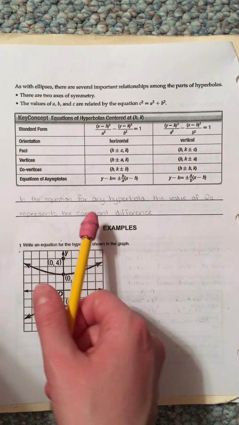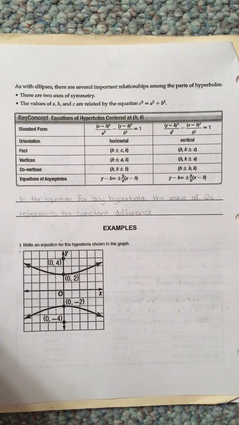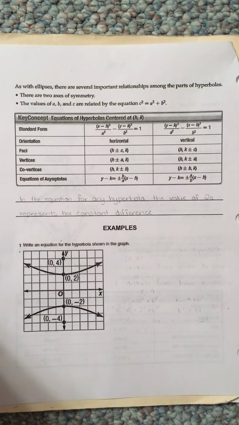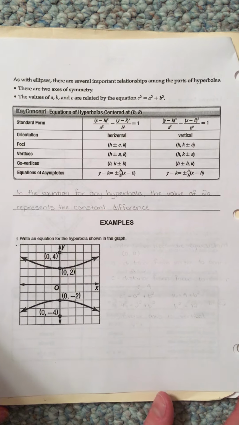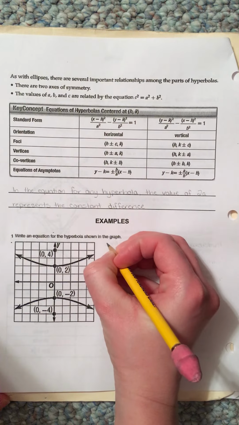So in the equation for any hyperbola, the value of 2a represents the constant difference. So that is the distance all the way across from any point in your hyperbola from one side to the other. So we are going to look at a hyperbola and write our equation for it. The first thing we need to do is find our center.